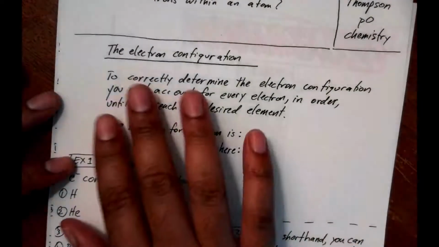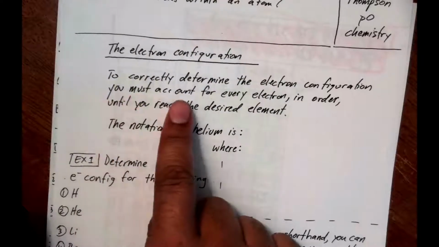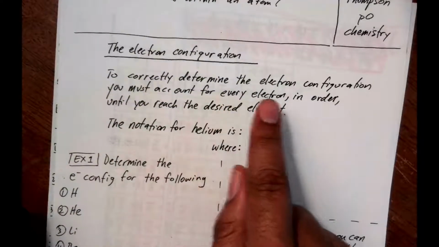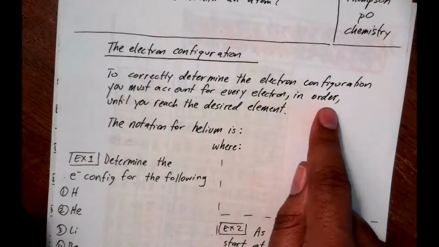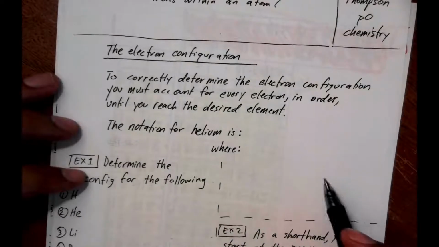So let's start with this brief note on electron configuration, which says that we must account for every electron in order until we reach our desired element. And so first I want to apologize because this is going to be a little bit of work, not complicated work, but you'll see it starts to get redundant. It'll get easier, but you will have to write out extensive calculation. So let me just show you.